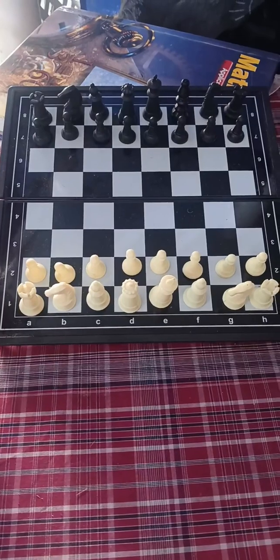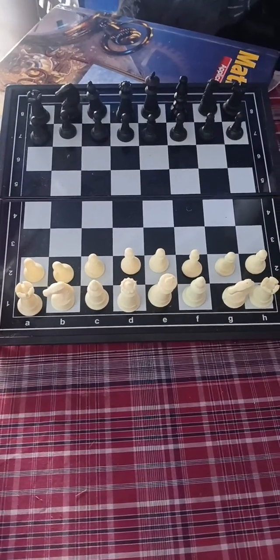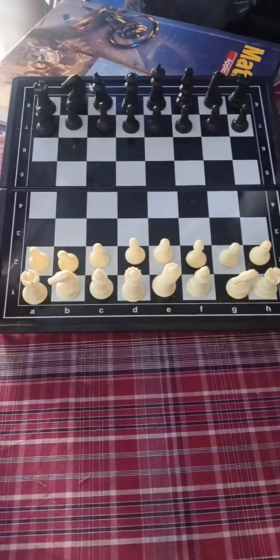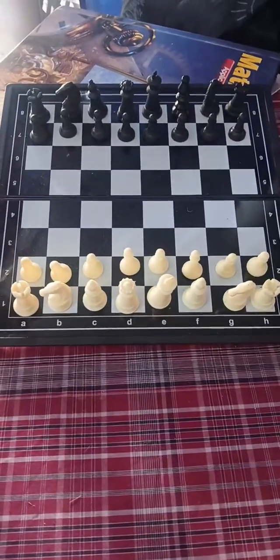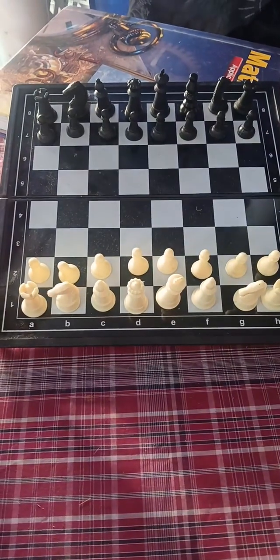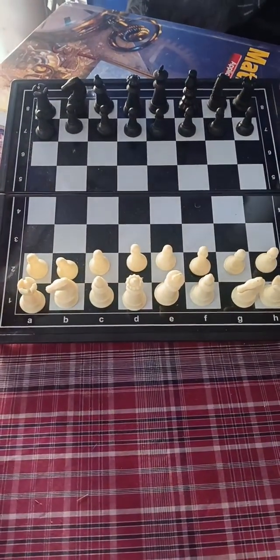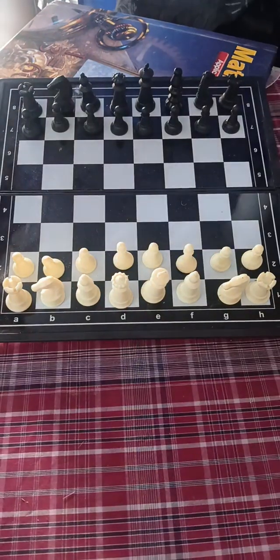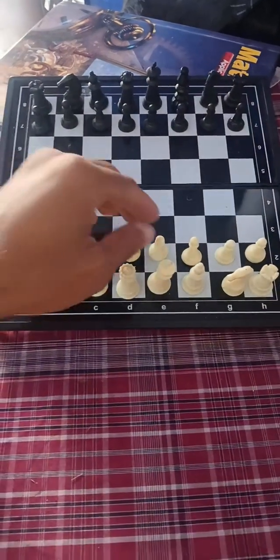Alright, so obviously I need to be careful with my phone. I have to find a way to do both things. But it's fine. Eventually we'll get a demo board where you can actually view it vertically. So let's see.